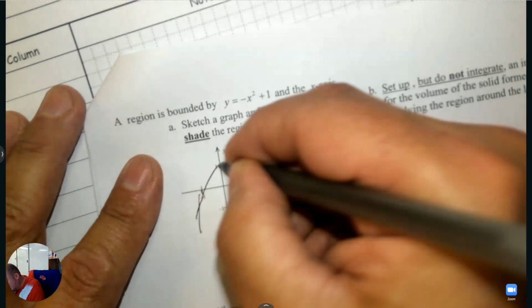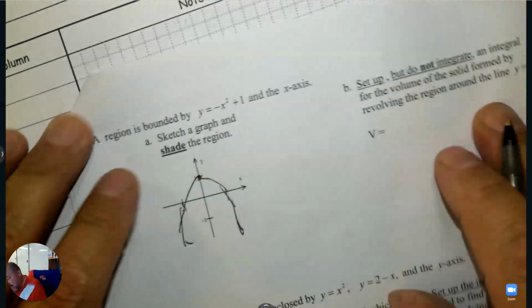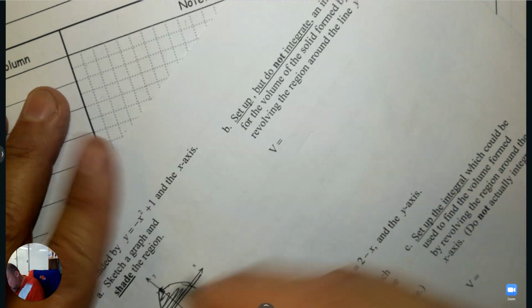All right, graph this. Negative x squared plus 1. Graph that. And the x-axis, got it. And shade it in. Got it.